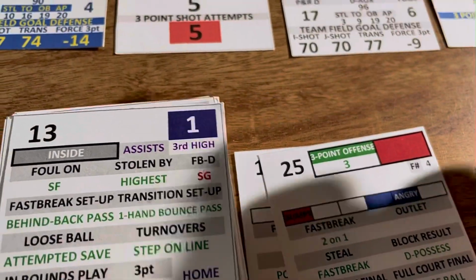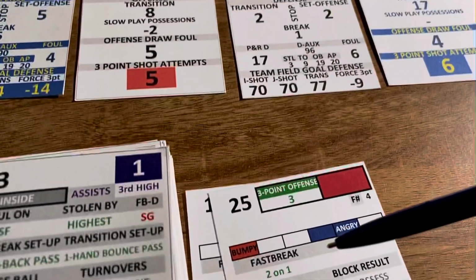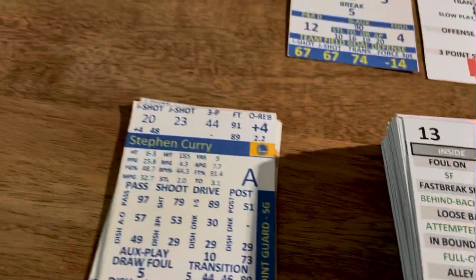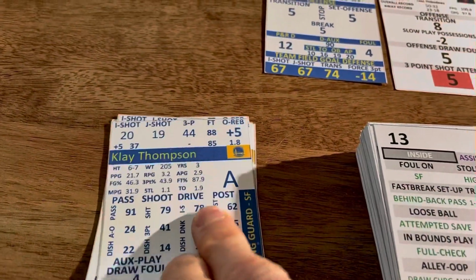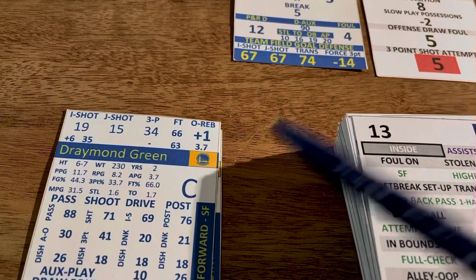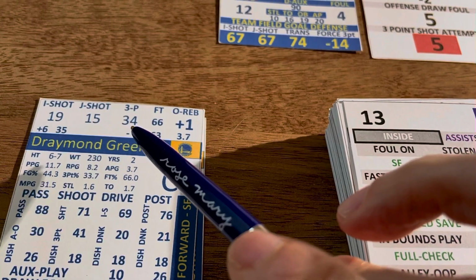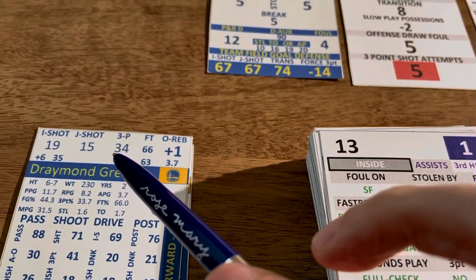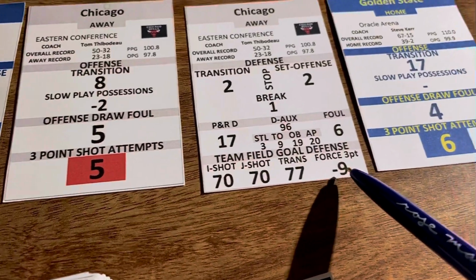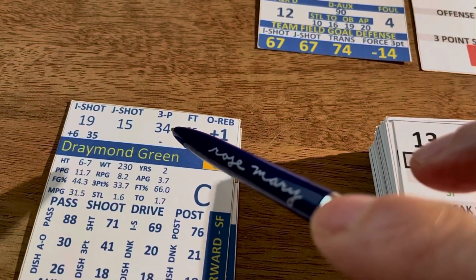But the defense is effective to the point where they're going to force Draymond Green into a forced three-point shot. And just real quick on how that works. If we're looking at Draymond Green's three-point rating, it's 1-34. And because they've played effective defense and they're going to force a tough three-point shot, you're going to subtract 9 off of that number. So his three-point rating for this play is 1-25.